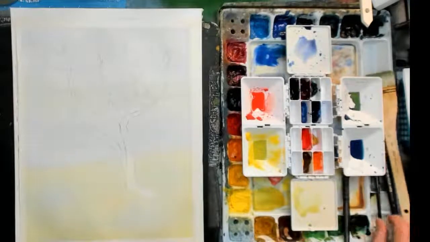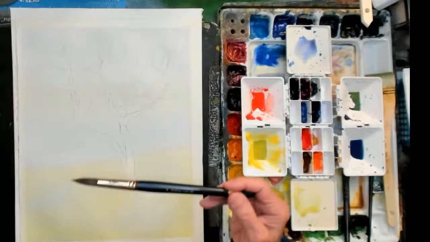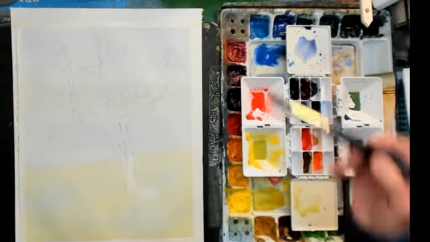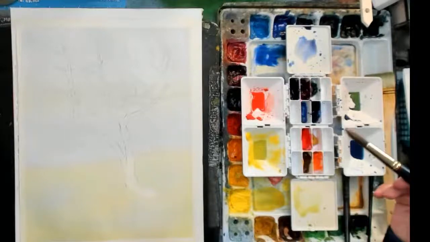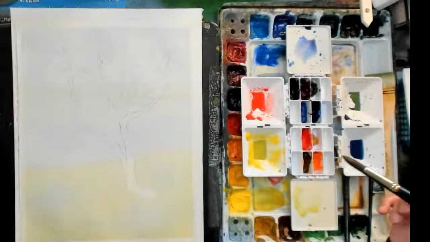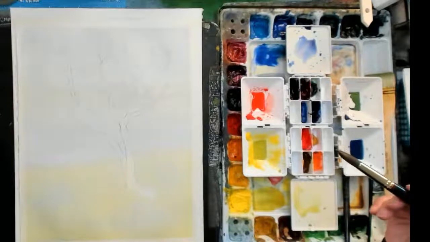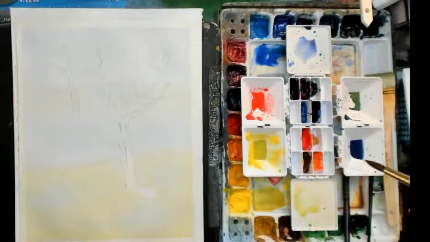Okay. So the first thing I'm going to do, I'm going to use this number 16 round Holbein brush, which is a synthetic brush, but it does a nice job. It's a nice big brush. And what I can do here now, I'm going to mix up a light brown, which I got the yellow and blue down here.